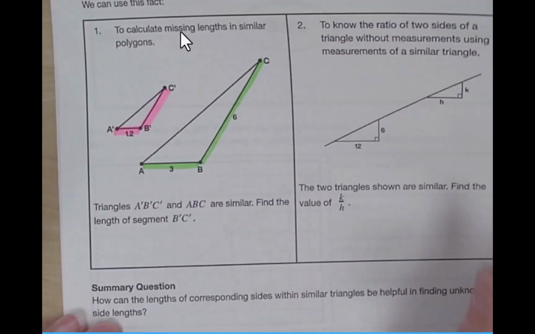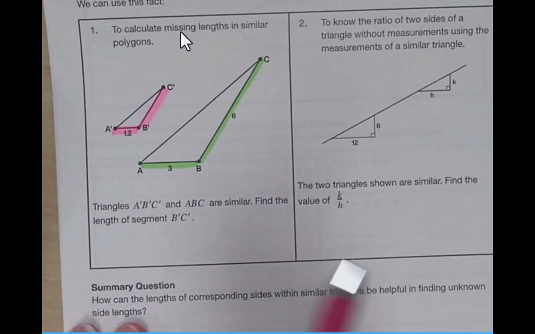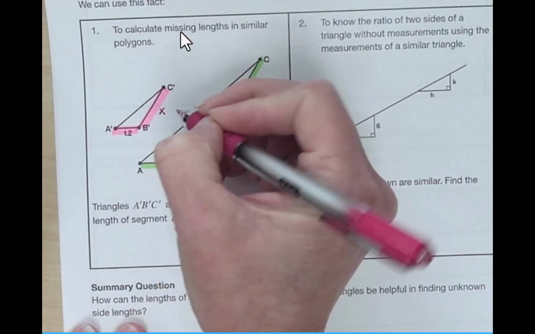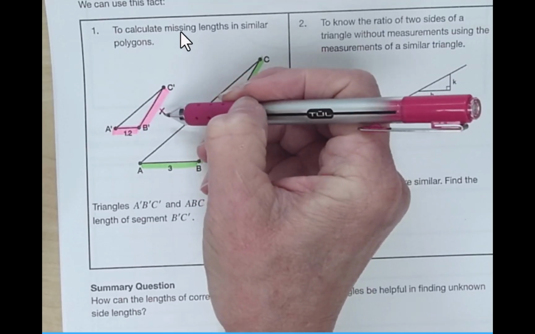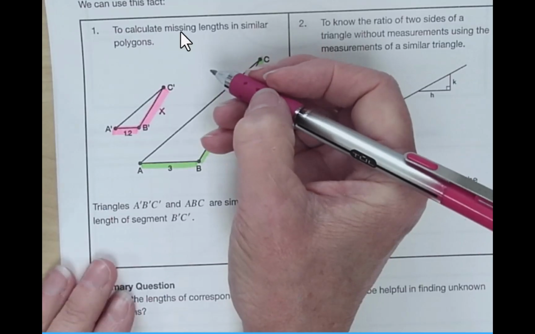Right? So let's start with our two pink sides. Well, I don't know this length, so since I don't know it, I'm just going to use x as a little placeholder. Since I can't put a number there, I'm just going to put a variable there to hold its place.